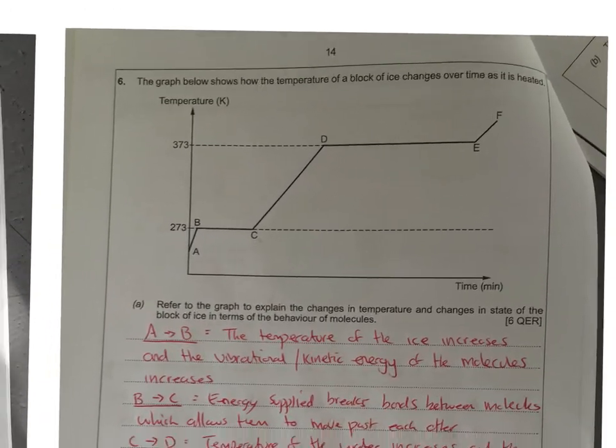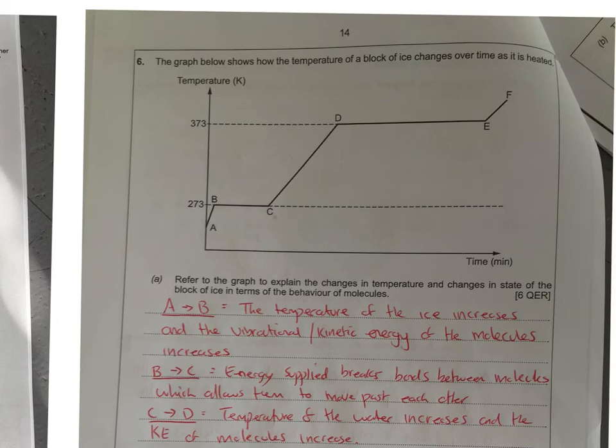Question 6 then is kinetic theory. It's a 6-mark question, all about describing what's going on in this graph. So I've said from A to B, the temperature of the ice, so we've got ice turning into water, increases, and we can see that the temperature's on the side in Kelvin, so it's increasing as time passes.